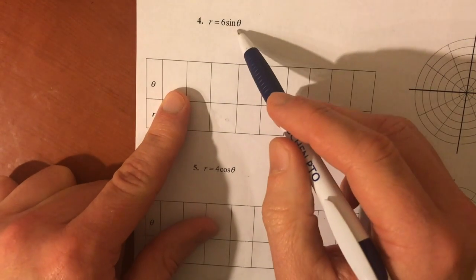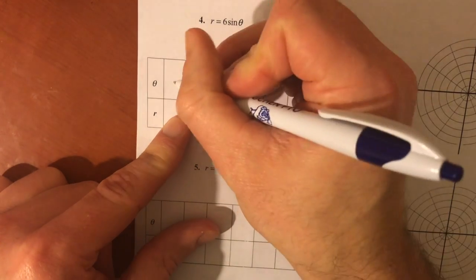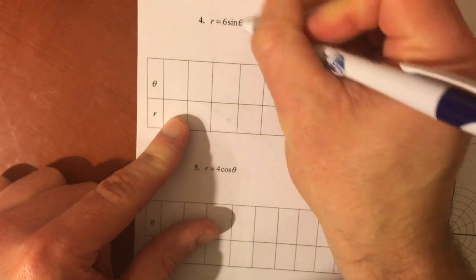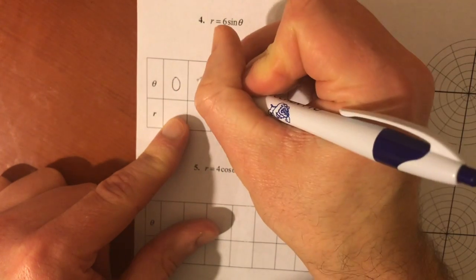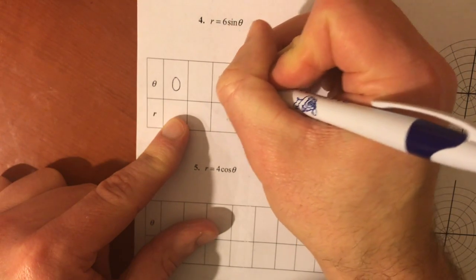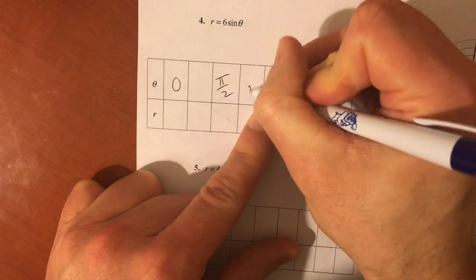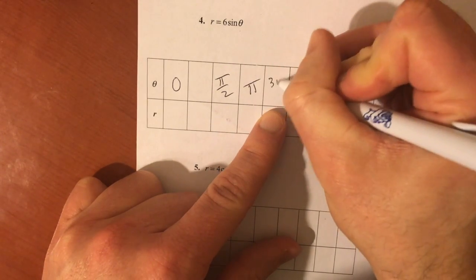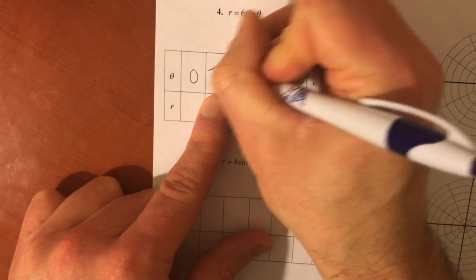So let's plug in some theta values and see what we get out for r. You can plug in any theta values you want. The domain here is all real numbers, but let's stick with the quadrantals. If I want to pick anything in between, I can certainly go there. Maybe I'll leave a blank for something in between 0 and pi over 2, then pi, 3 pi over 2, 2 pi. Maybe I'll try a pi over 6.